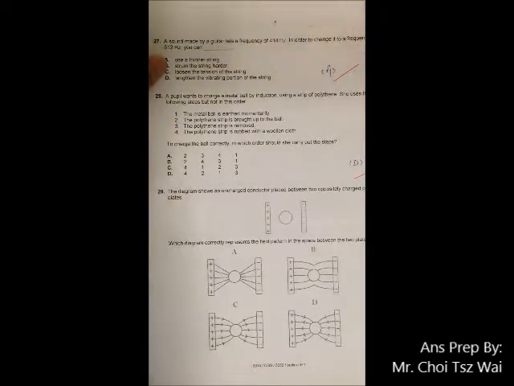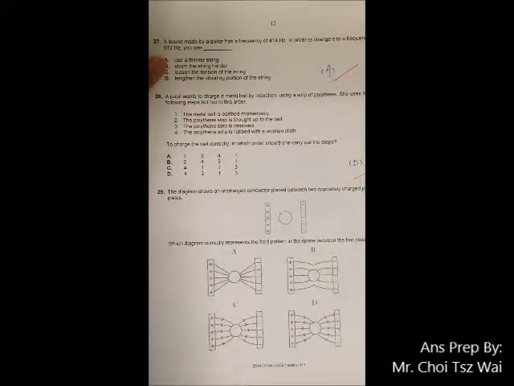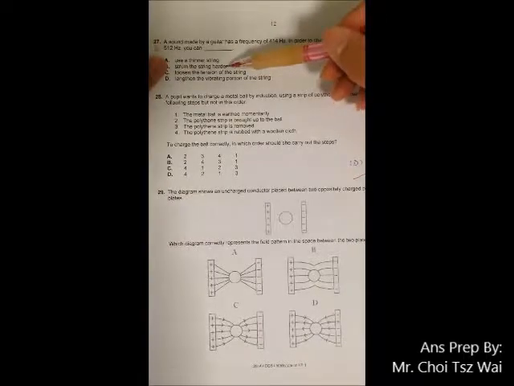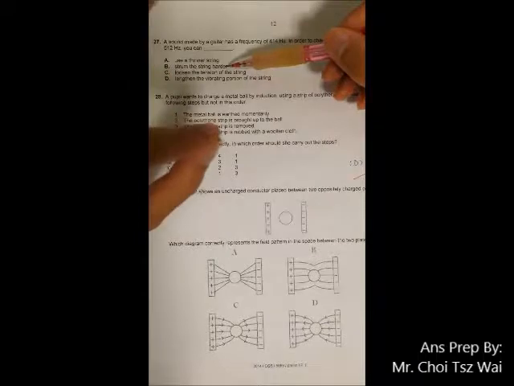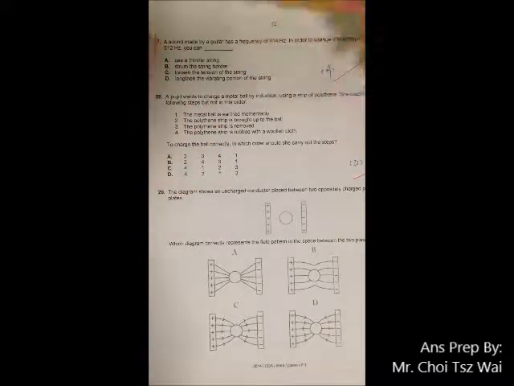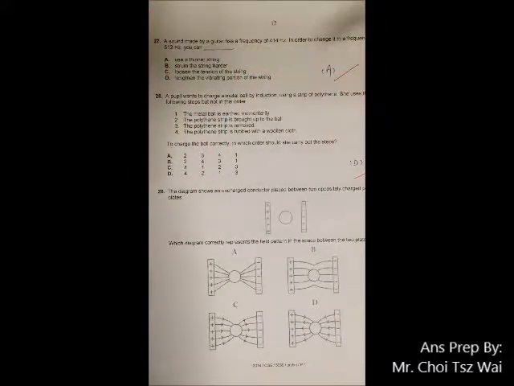Now in B, if you strum the string harder, what you are changing is actually the amplitude. You won't be able to get a higher frequency because the frequency is dependent on the inertia, how reluctant you are to change your state of motion or the direction of your motion. So strumming the string harder will only give you higher amplitude.